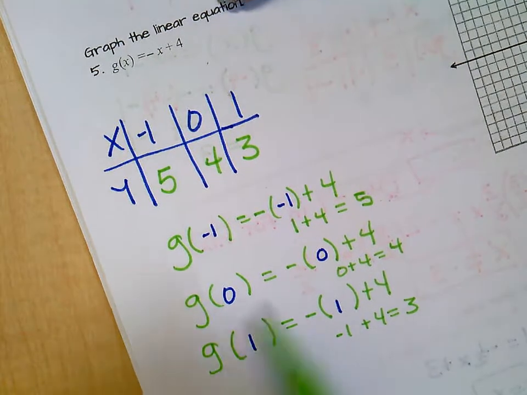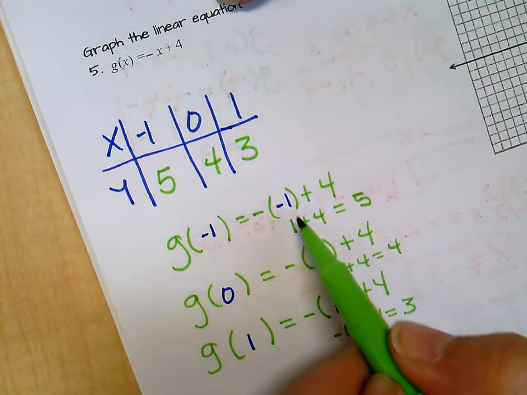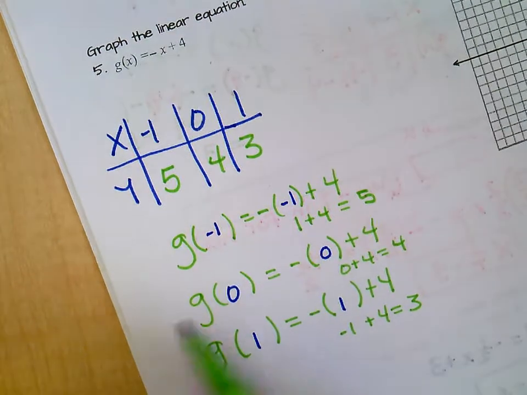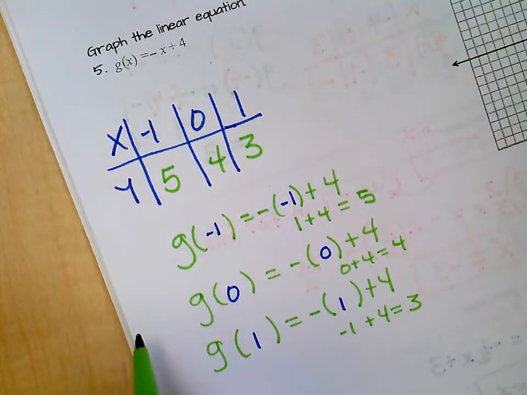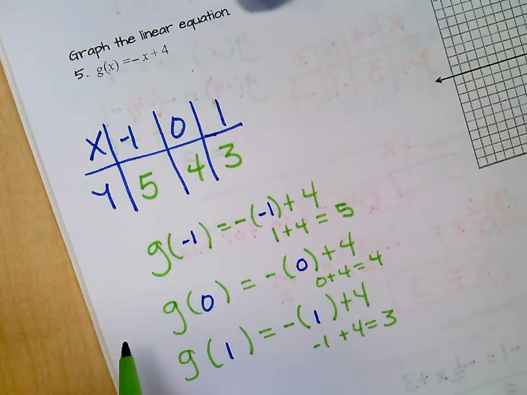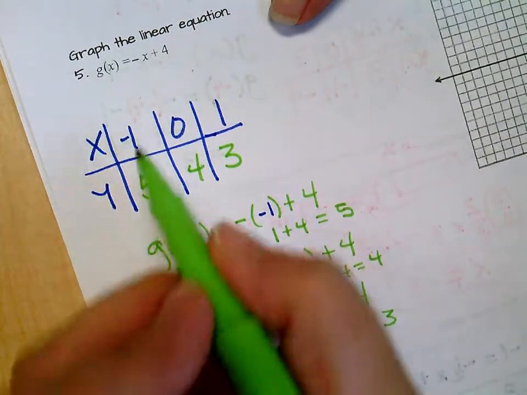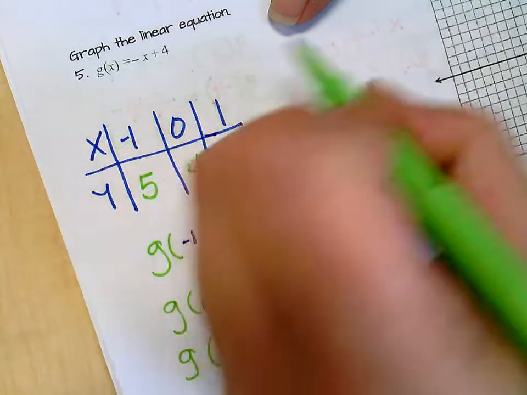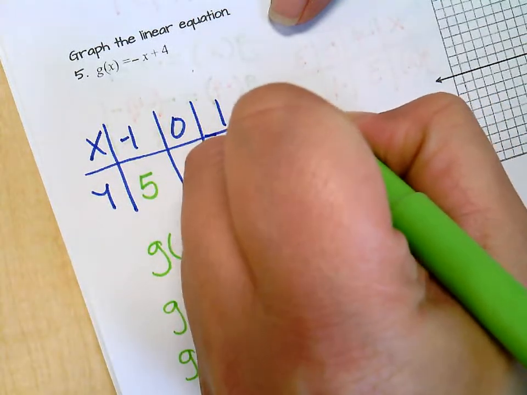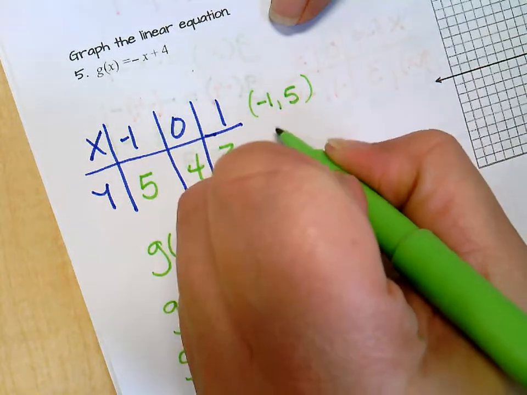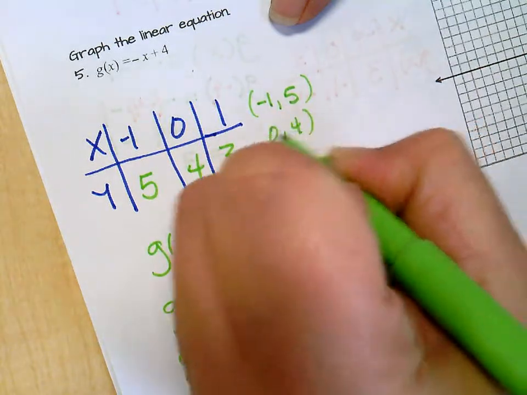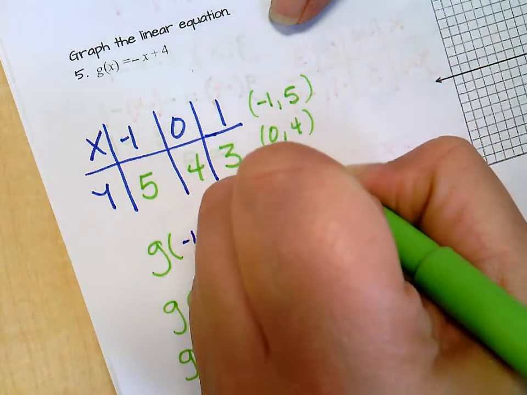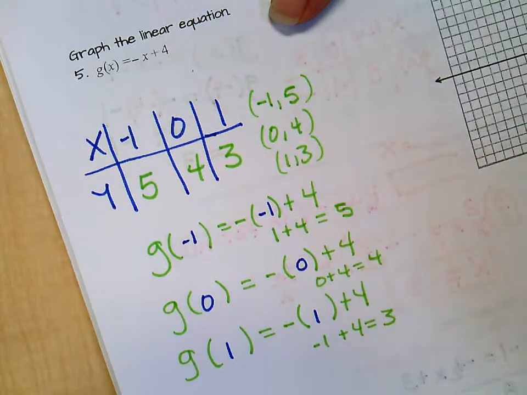Okay, be careful when you do this because I have a negative, which gives me a positive, all right? Now, if I write these as ordered pairs, and you, again, do not have to do this step, but just so you know, this is an ordered pair, x comma y, -1 comma 5. That's your first ordered pair. 0 comma 4, there's your next ordered pair. 1 comma 3, that is your last ordered pair.